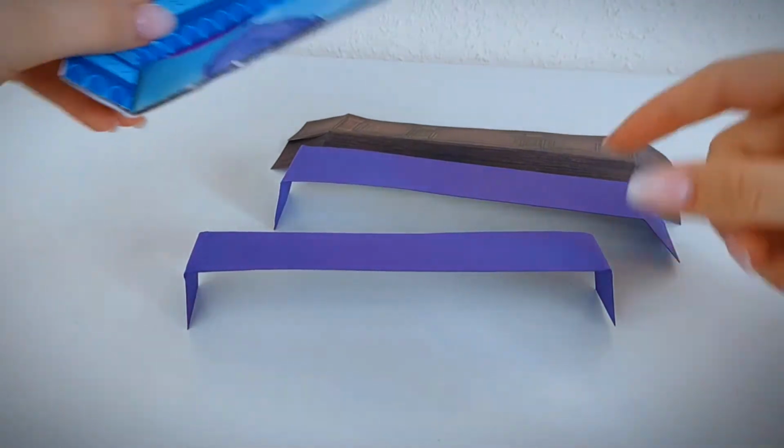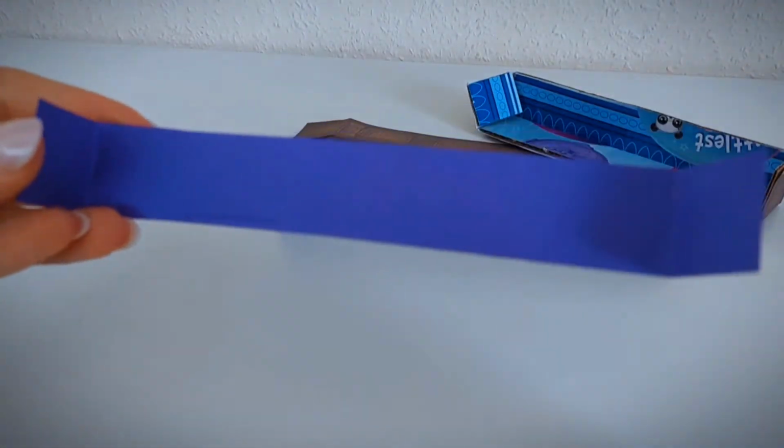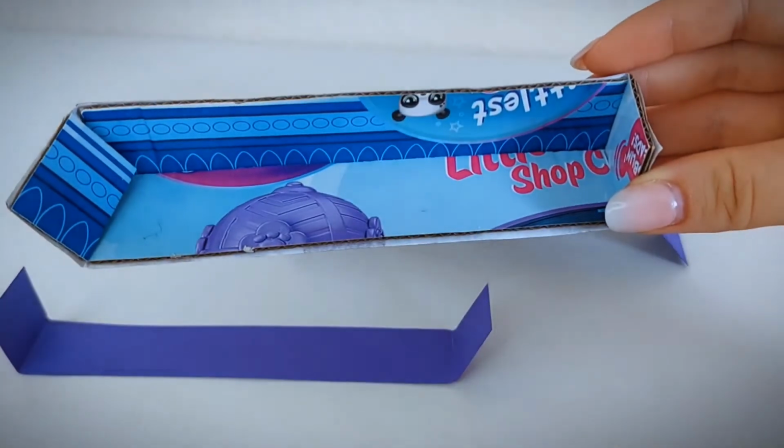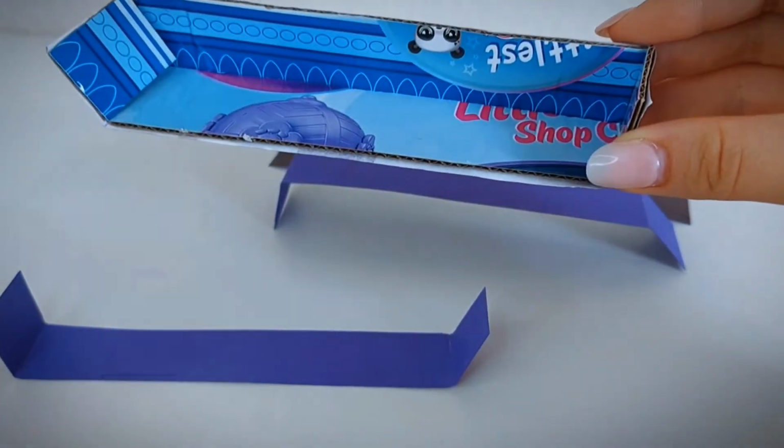Now then, you'll most likely not be able to fold your cardboard if it's this thick. Wait, why isn't my camera focusing again? Okay. Why is there hair on this thing? Is that for my cat again?